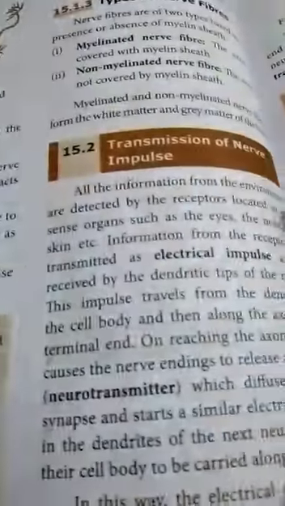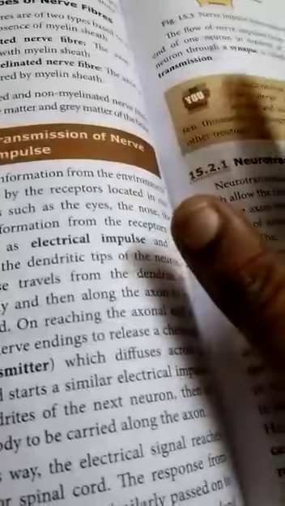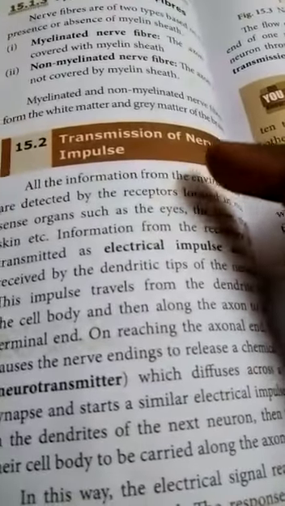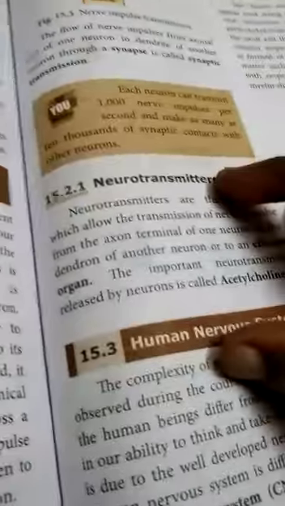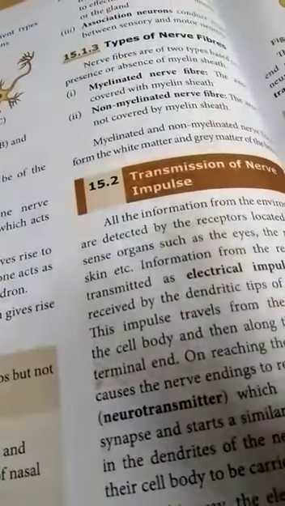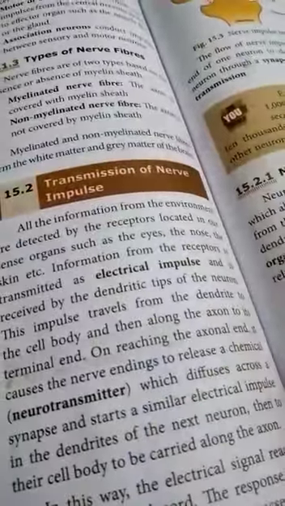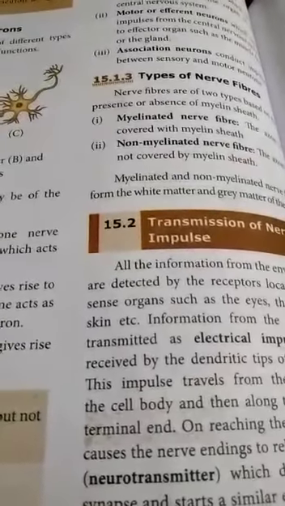Then transmission of nerve impulse: up to this point, you have to draw the diagram also. This is a 4 mark question. The next one is neurotransmitter. This is a 2 mark question. So totally I give two 2 marks and one 4 mark. Study and write it in the home test. Okay, thank you.